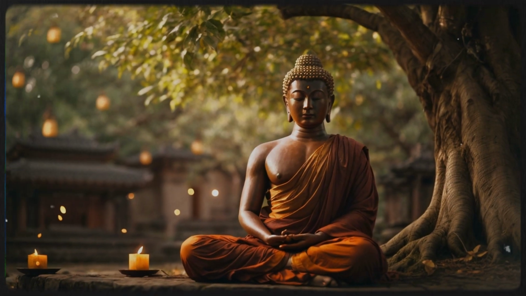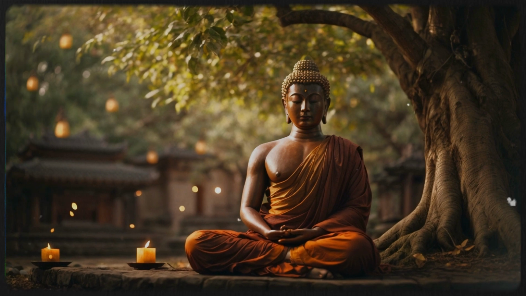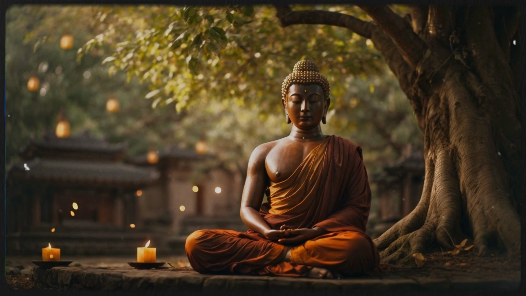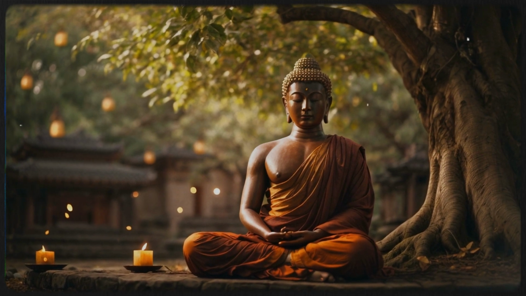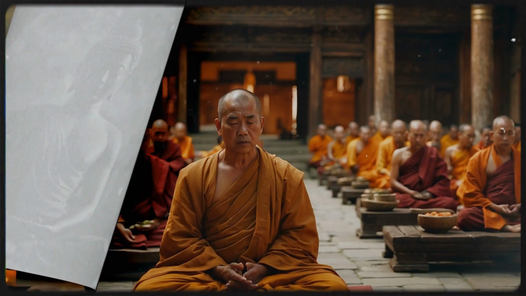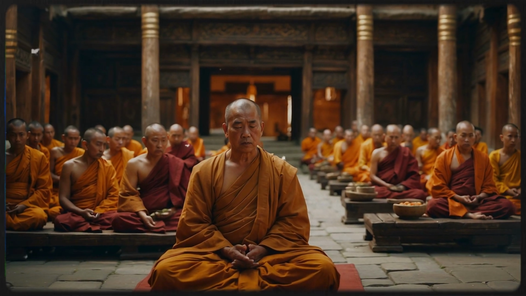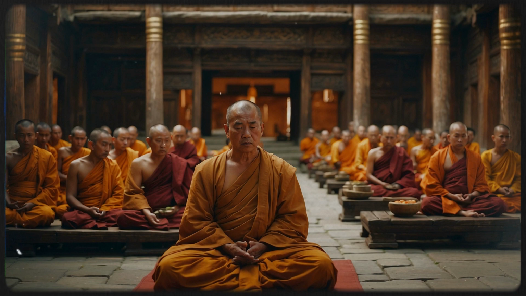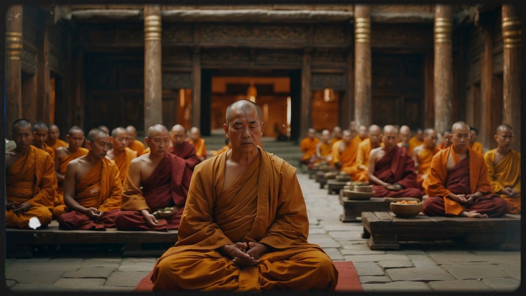During a pivotal period in India's history, various philosophical currents emerged, shaping the intellectual landscape of the subcontinent. This era, spanning from approximately 600 BCE to 200 CE, witnessed the rise of profound thinkers and the development of diverse schools of thought.